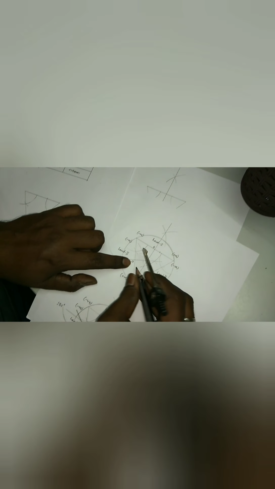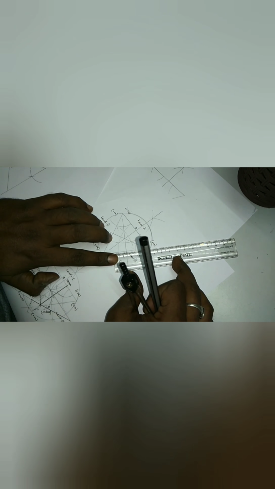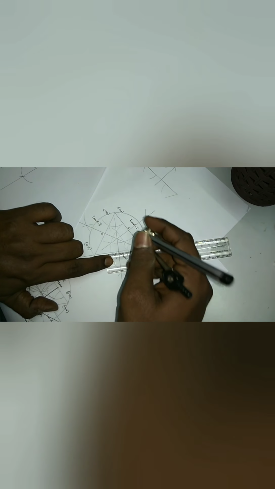Likewise you have to mark 21 mm for lead 2 and 14 for lead 3. Now from these 3 points you have to draw the perpendicular.